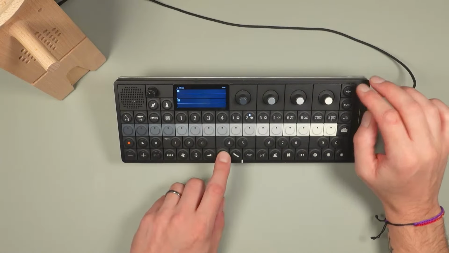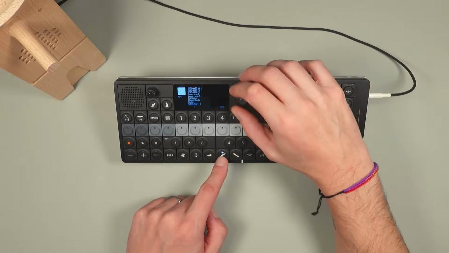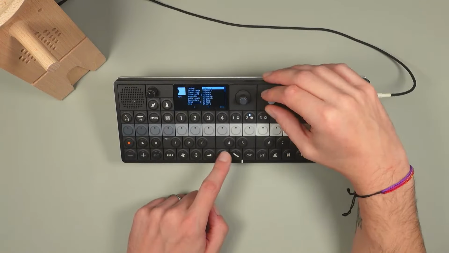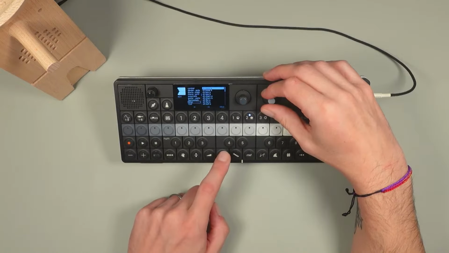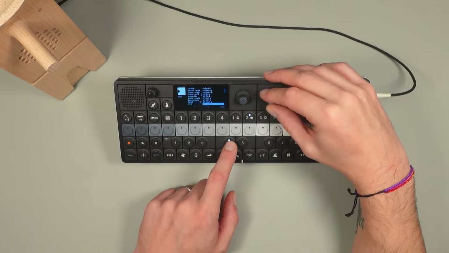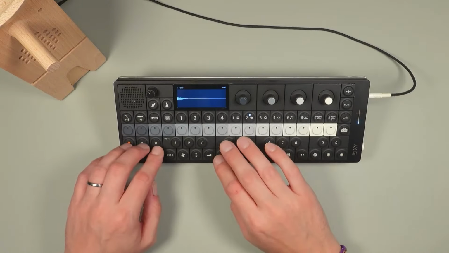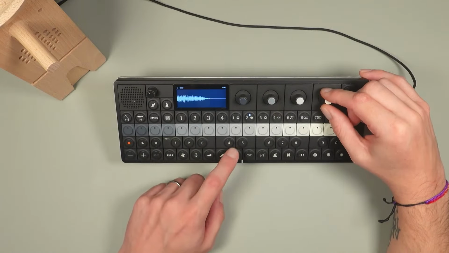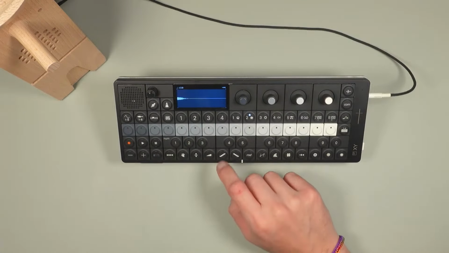I'll just start off with C, and I'm going to press the sample button, which is going to bring up the sample menu, and I'm going to put some sort of hi-hat sound here. Over here, let's do just the open hat equivalent of that. Next thing I'm going to do is make sure that the play mode is mute group so that they cut each other off.